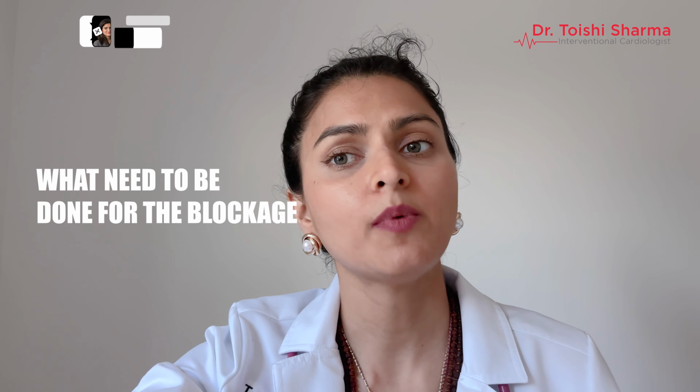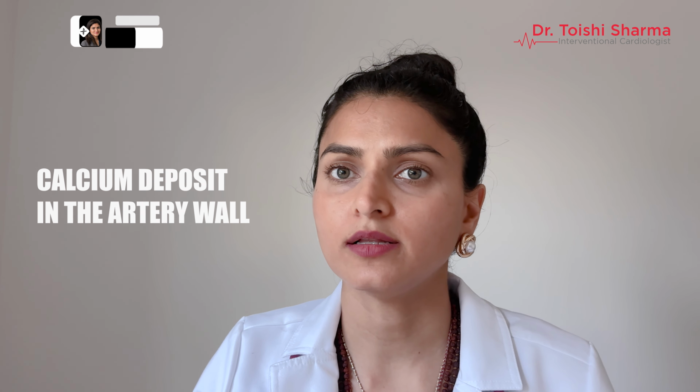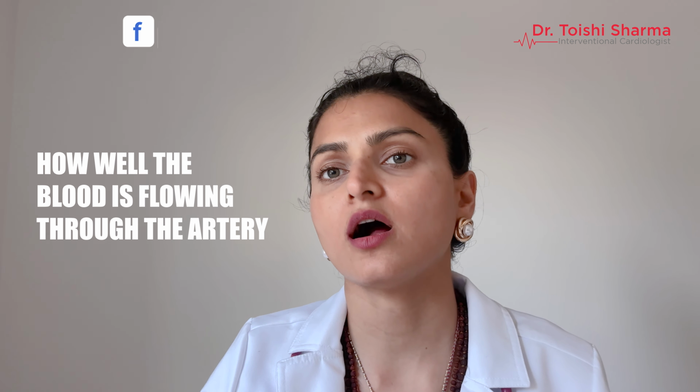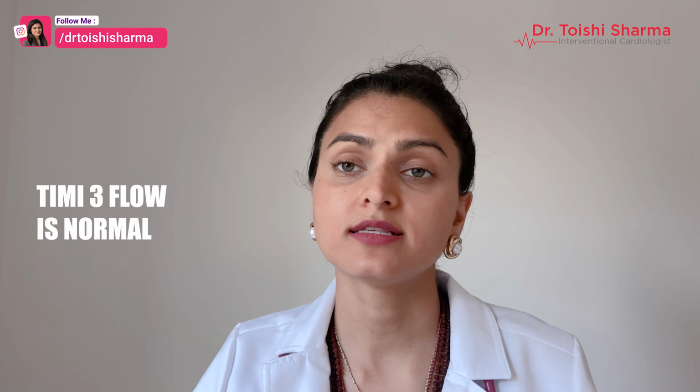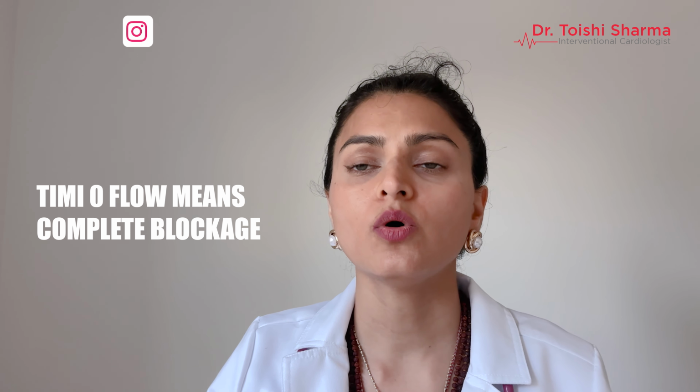And finally, you may also see terms like diffuse disease, which basically means that there are long segments of narrowing in that particular artery. You may see a word like calcification, and this means that there is hard calcium deposit in the artery wall. You may also see a word like TIMI flow. So this is an assessment of how well the blood is flowing through the artery. TIMI 3 flow is normal and TIMI 0 flow means there is complete blockage.